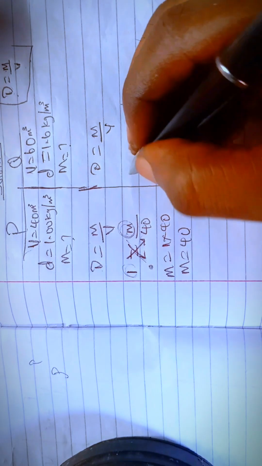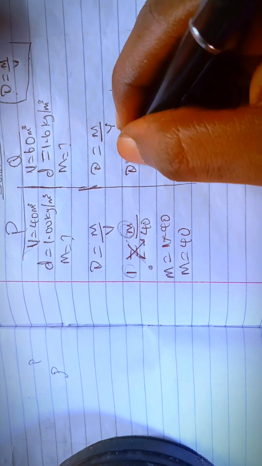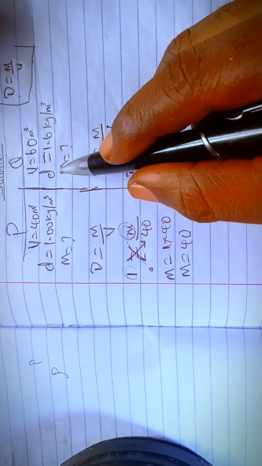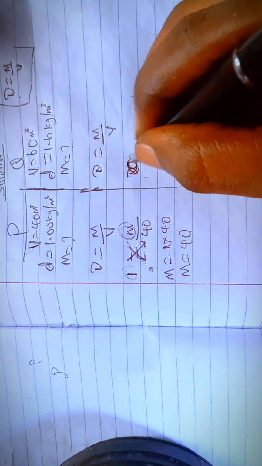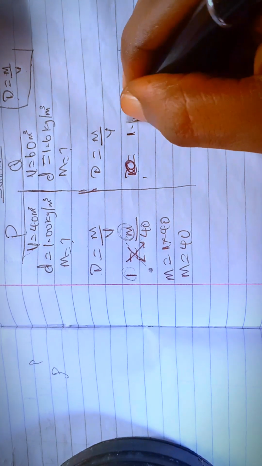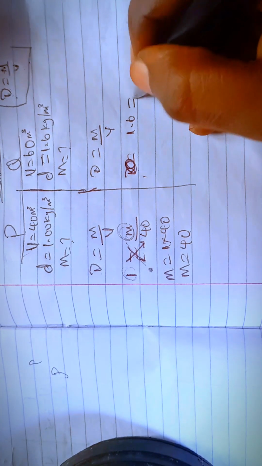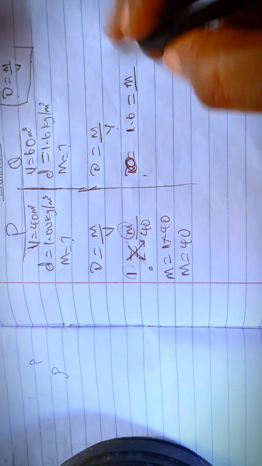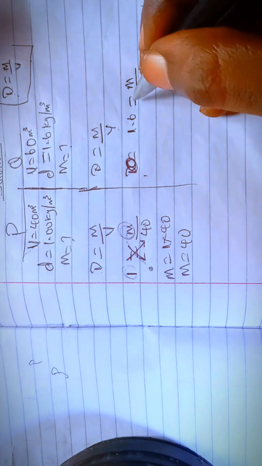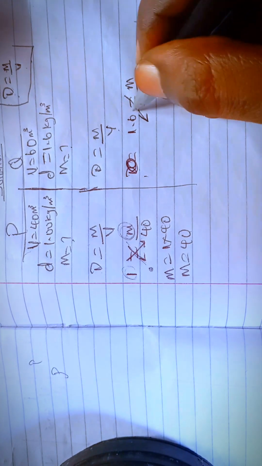Let's start for this side now. D is equals to what is the mass? Okay. I think we already have the D. All right. The D is 1.6. So I'm going to go ahead and I'm going to stroke this now and put 1.6, all right, equals to what is the mass? We don't know the mass. All over what is the volume? The volume is 60.